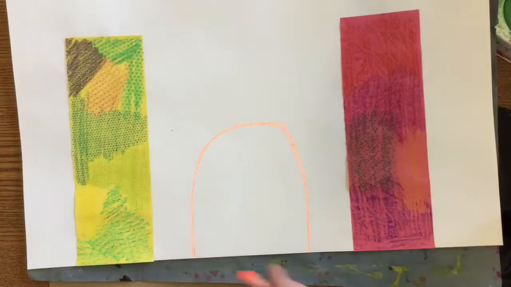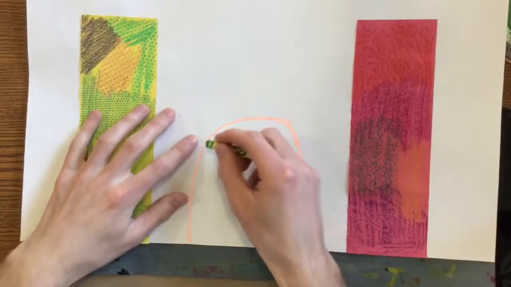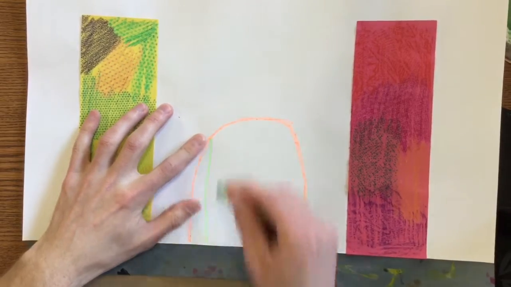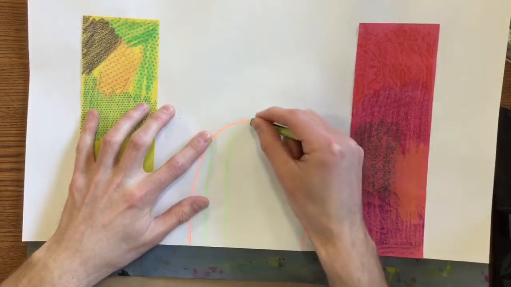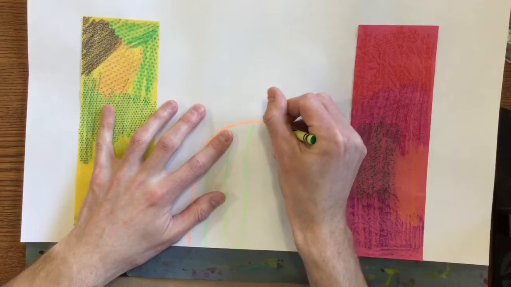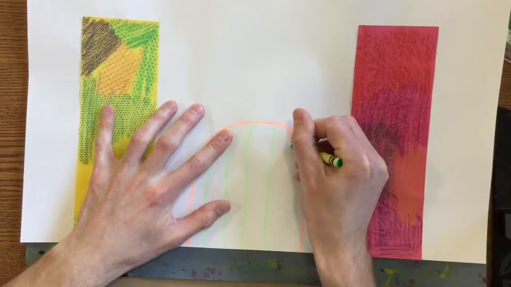You can use that same color or you can change to a different color. And I'm going to draw some vertical lines on my door. This kind of makes it look like there are some wooden planks on my castle door.